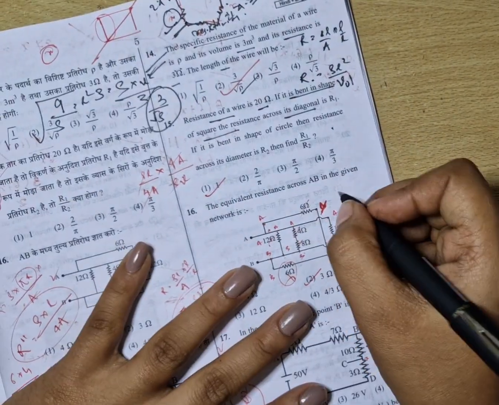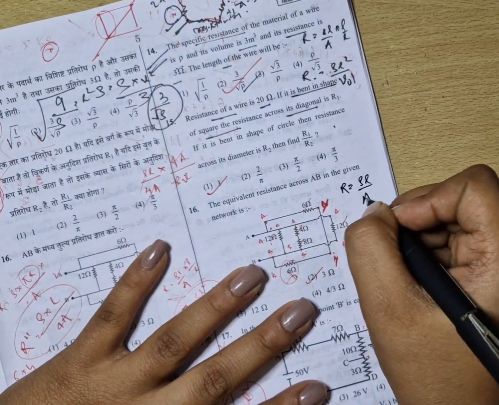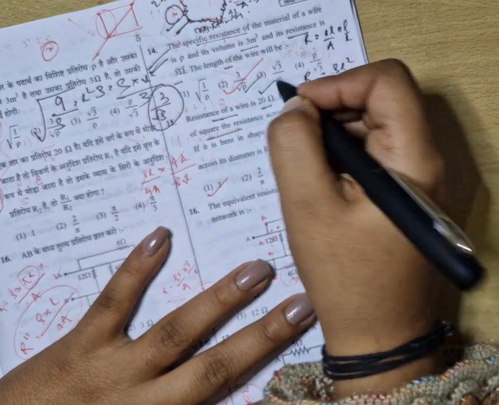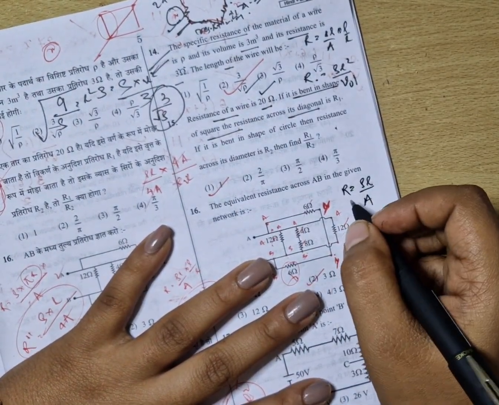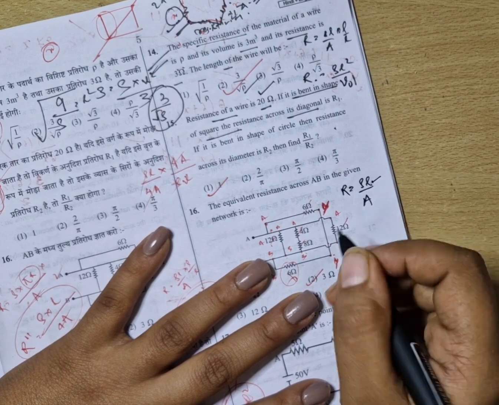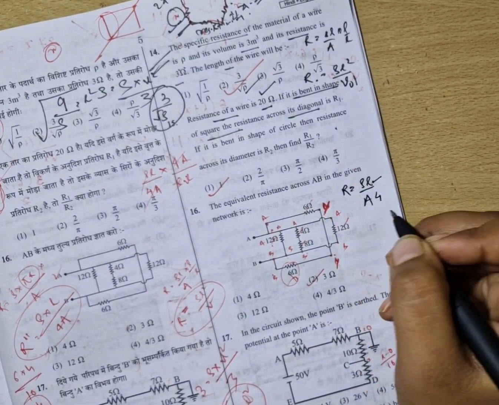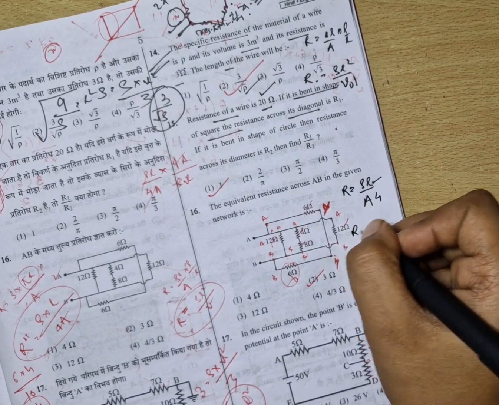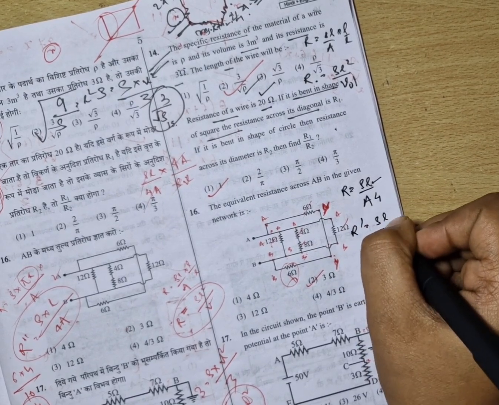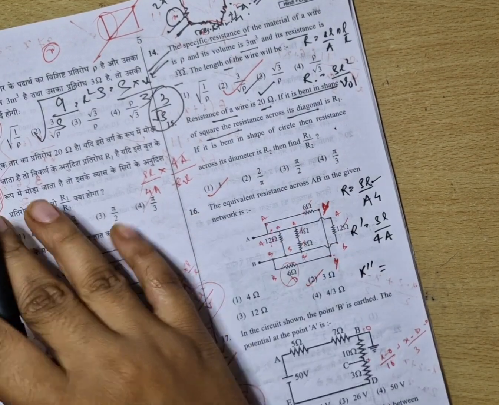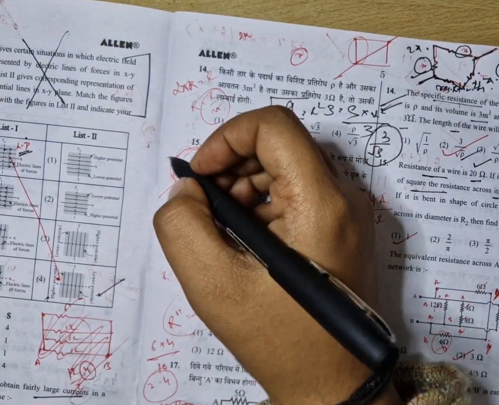And x will be what? We'll find it out. R is equals to rho L upon A, right? So resistance of a wire is 20 ohm. Okay, it is bent in the shape of a square. So L will be here. Originally it was L, but now it will become L by 4. Right, so R dash becomes rho L by 4A. Okay, R double dash, what will it become? It's asking across the diameter.